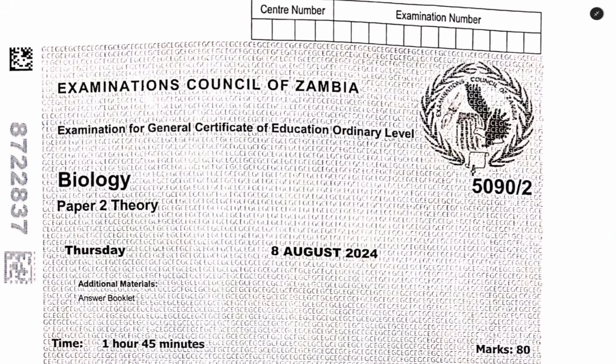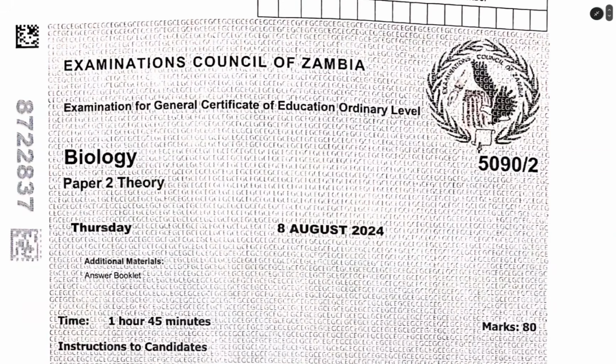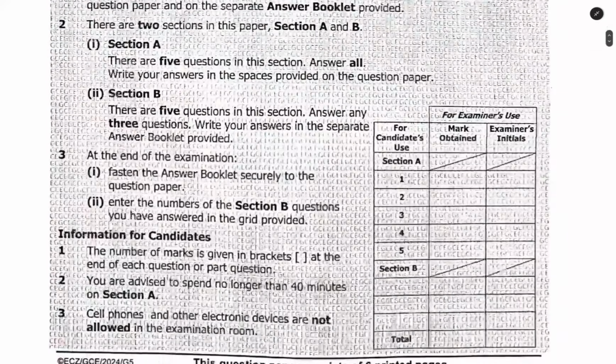This paper is comprised of section A and section B. In section A, you find one word answers or explaining, but in section B, you find essay questions where you need to write your work in paragraphs and of course in full sentences. So let us look at the first question that came.